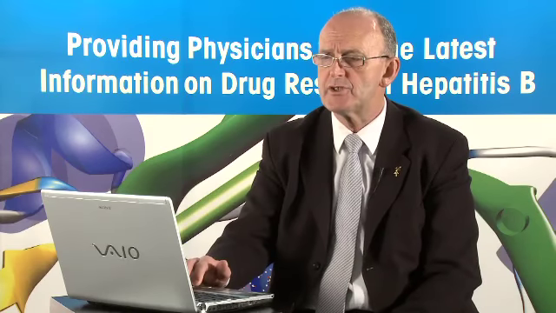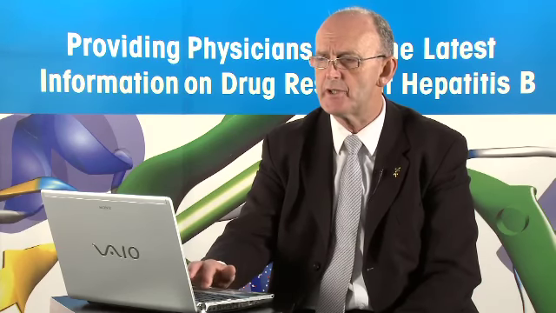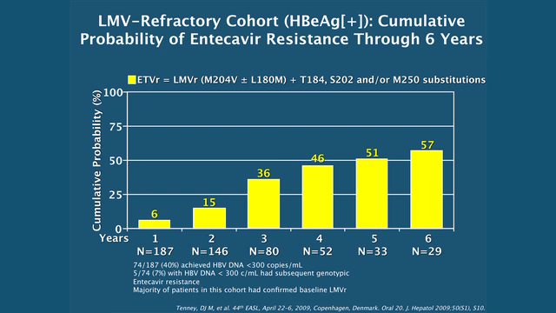Now the clinical application of the power of the resistance pathways and cross-resistance profile is shown in the next set of slides and explains why the entecavir response is less than optimal in the setting of lamivudine resistance. So patients who are genotypically lamivudine resistant at baseline, when switched to their 1 milligram entecavir dose, you can see that the rate of resistance to entecavir is pretty brisk compared to the naive situation of less than 1% by 6 years. You see it's 6%, 15%, 36, 46, 51 and almost 60% by year 6.